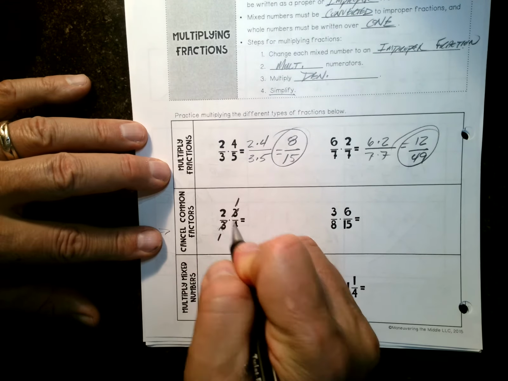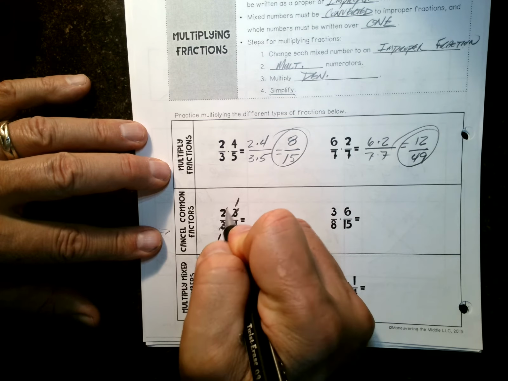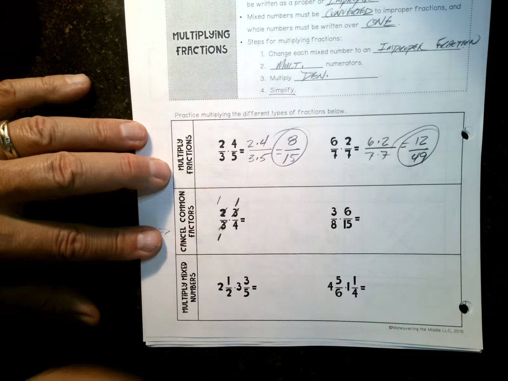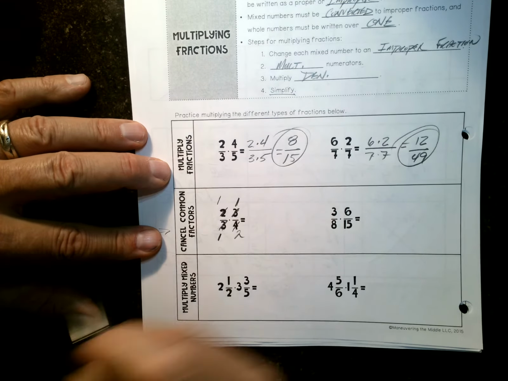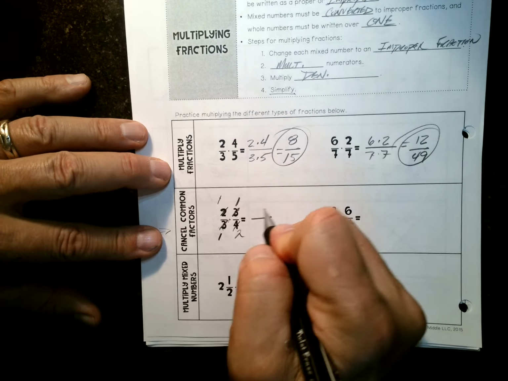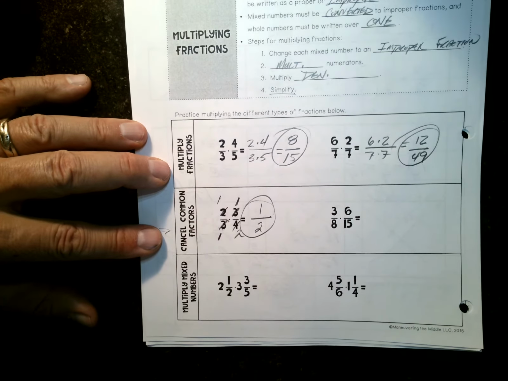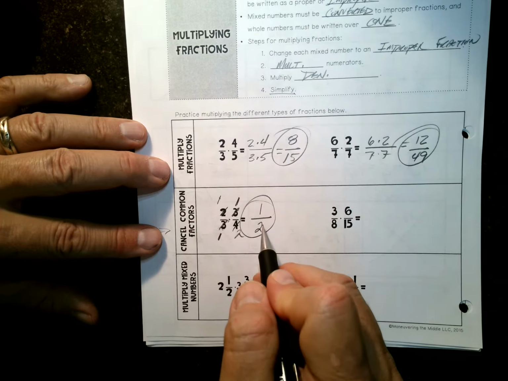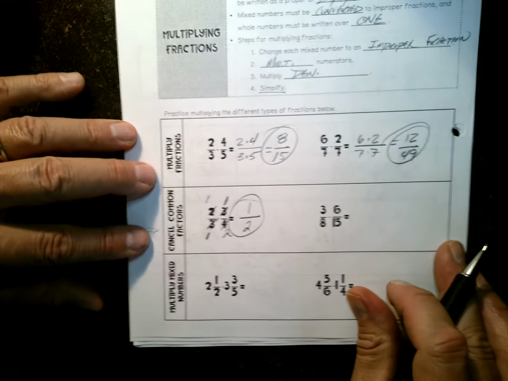And I also know that 2 and 4 have a common factor. They're both divisible by 2. 2 divided by 2 is 1. 4 divided by 2 is 2. Now, we're going to multiply the top, we're going to multiply the bottom, and we're going to circle our final answer. So we didn't have to simplify here since we factored on the front end. Let's try that again.